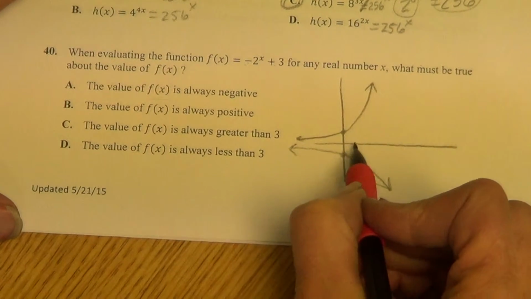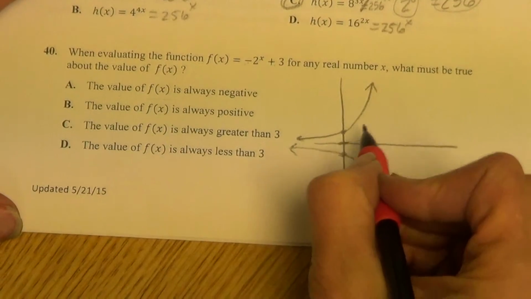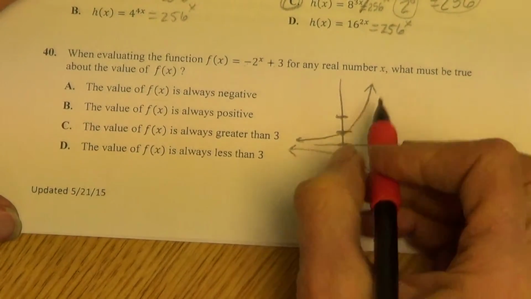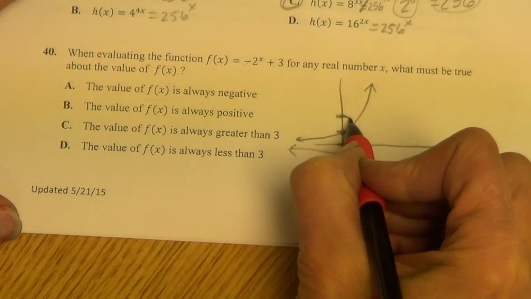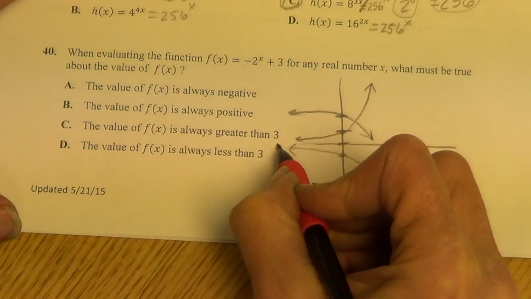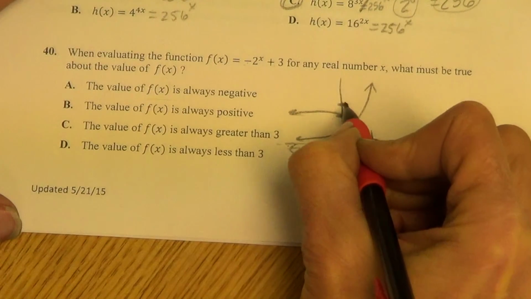So here's 1, 2, 3. That's our vertex. So our asymptote is now right up here.